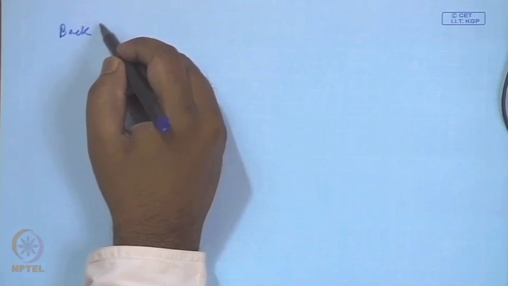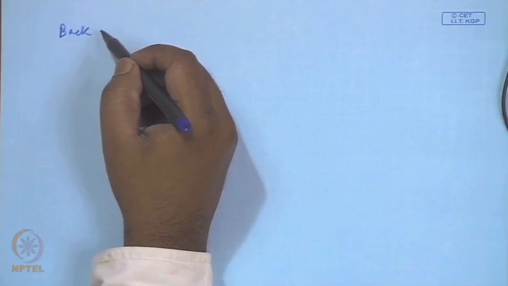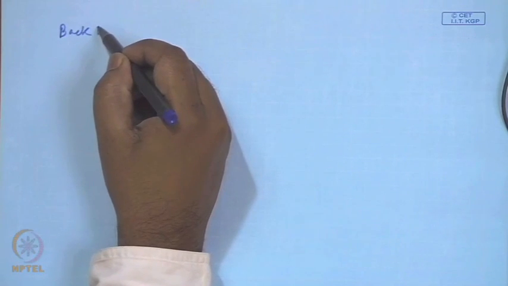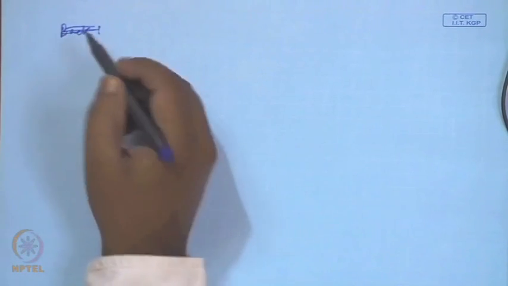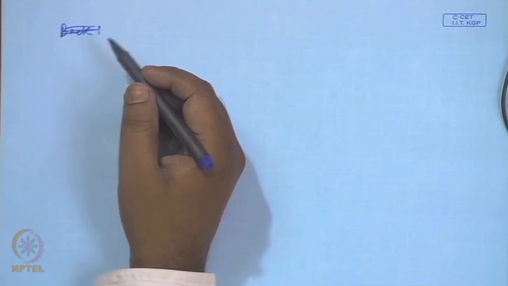So, let us first talk about the chain backbone stiffness. Okay, let us first talk about the effect of polar groups.